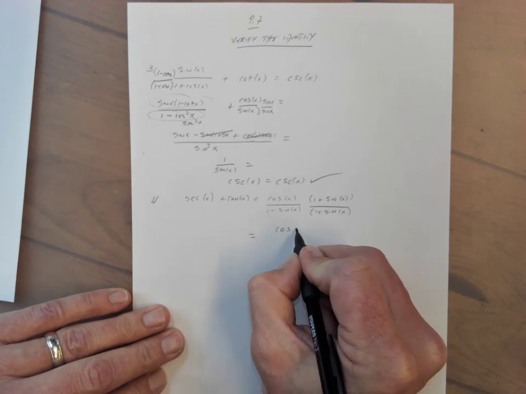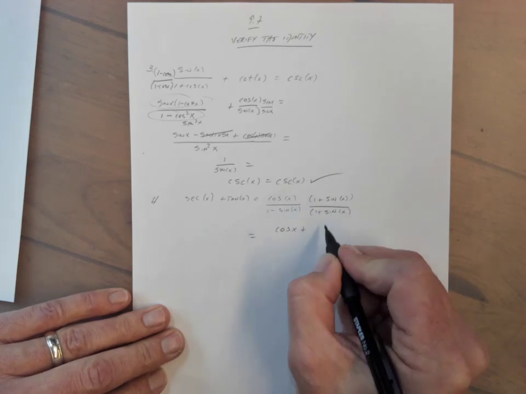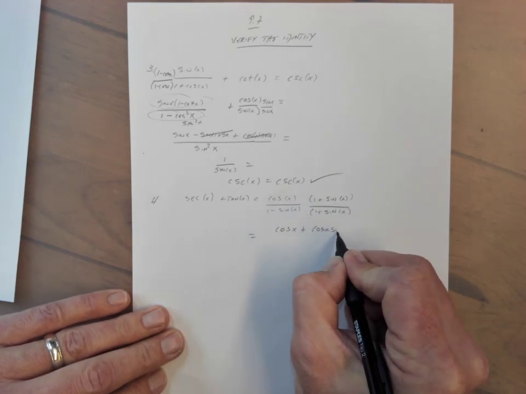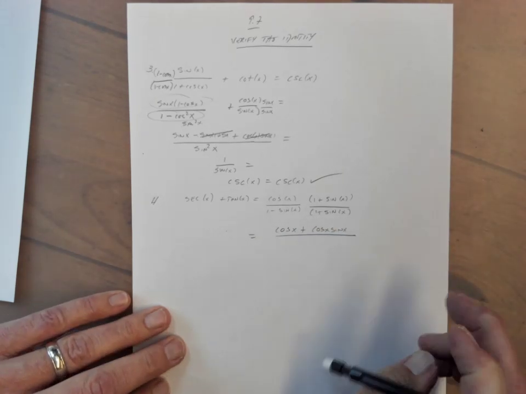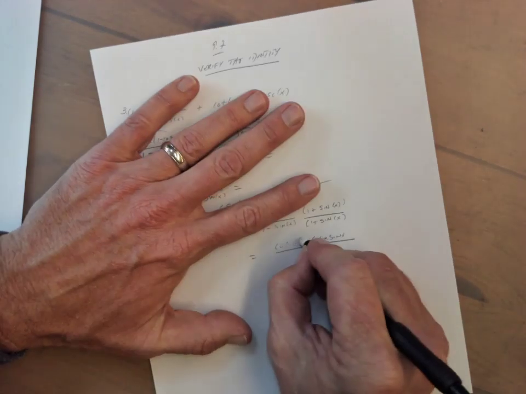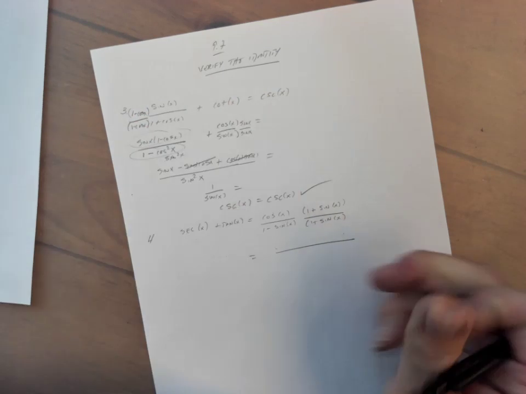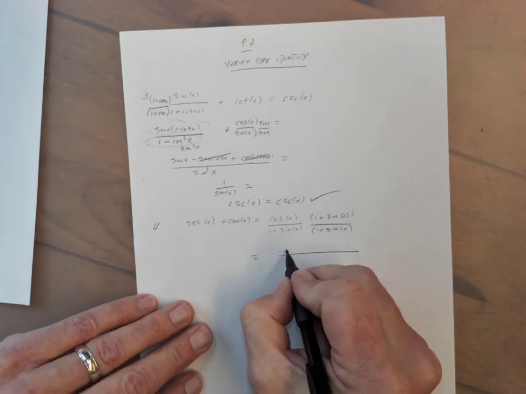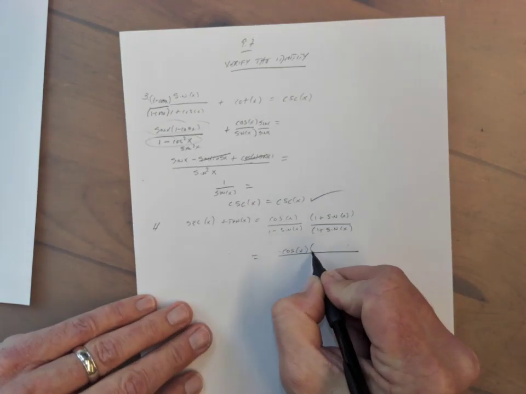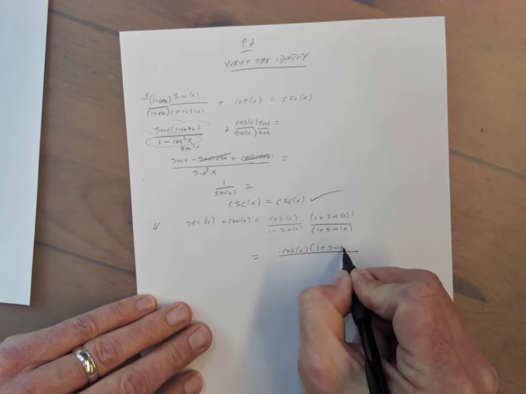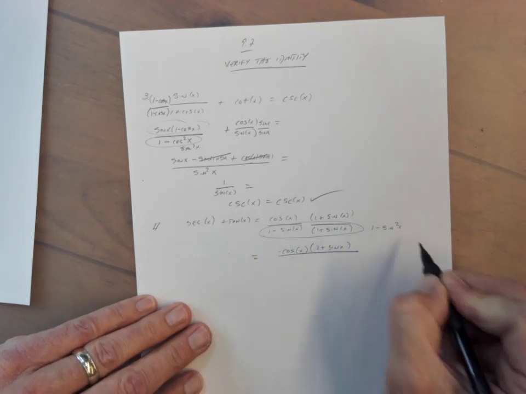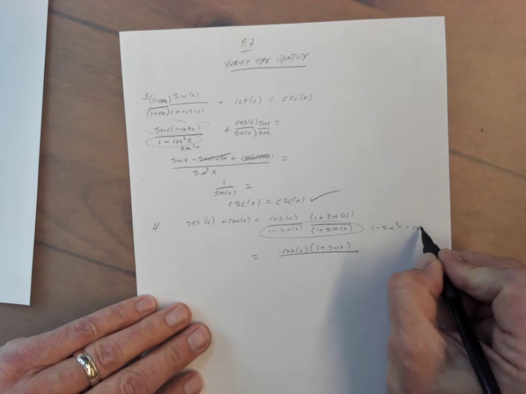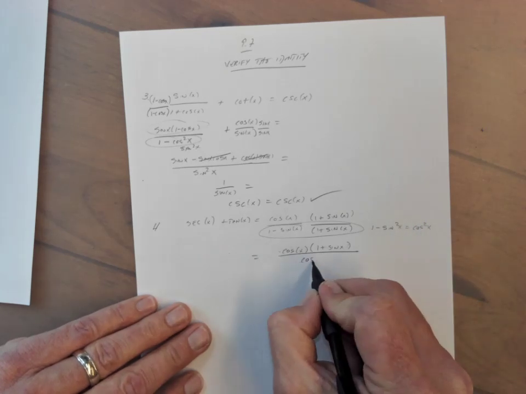And I'm going to end up with cosine x times 1 plus sine x. Actually, you know what, I'm seeing now that distributing is a mistake. I'm not going to distribute. You'll see why in a second. And if you did, you would factor it out again. So the denominator is 1 minus sine squared x, which we know is cosine squared x.